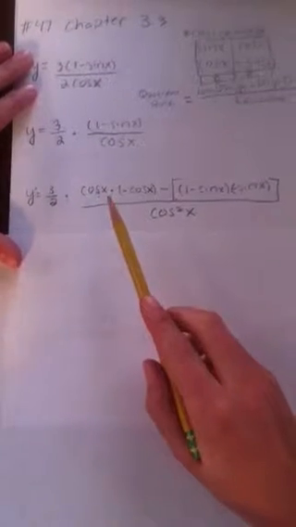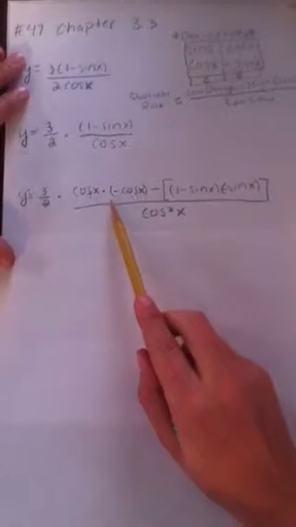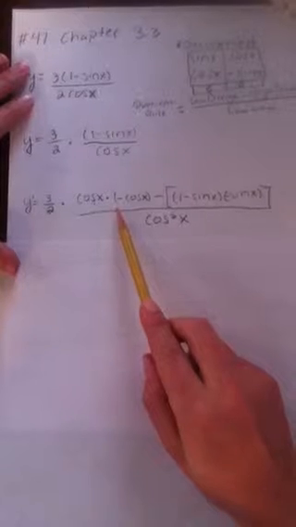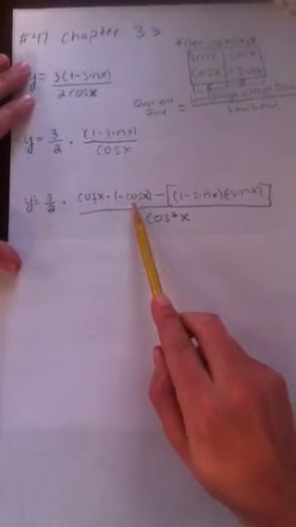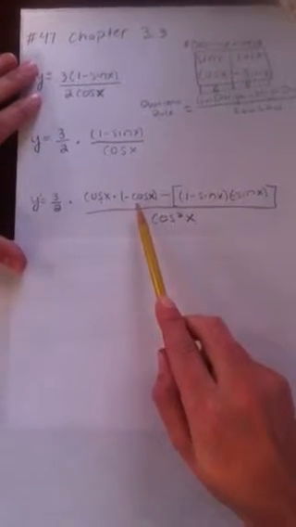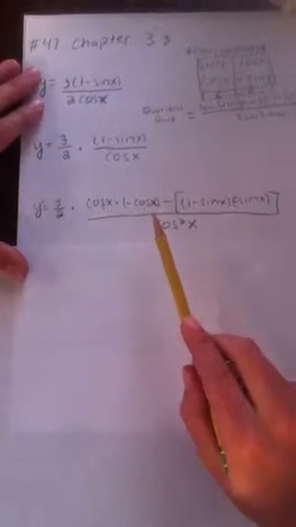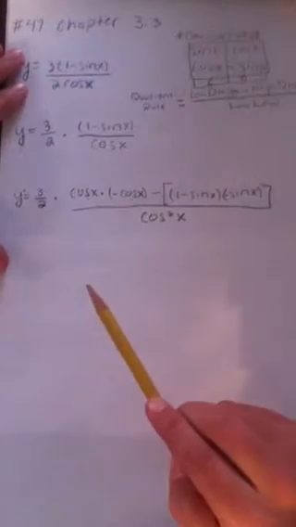The quotient rule tells us that the derivative of (1 minus sine x) over cosine x will be low, which is cosine x, times the derivative of the top, which will come out to be negative cosine x, since the derivative of the constant is 0 and the derivative of sine x is cosine x.